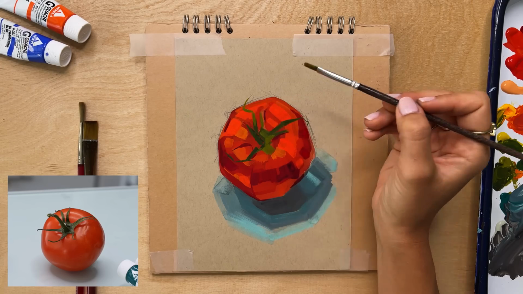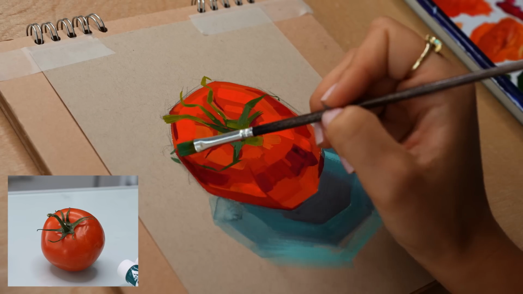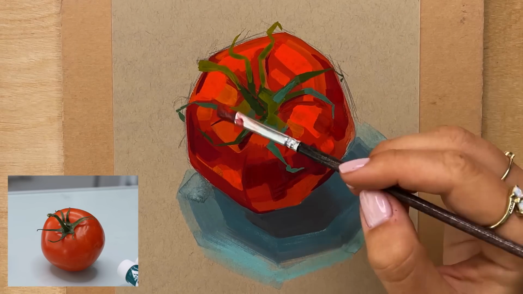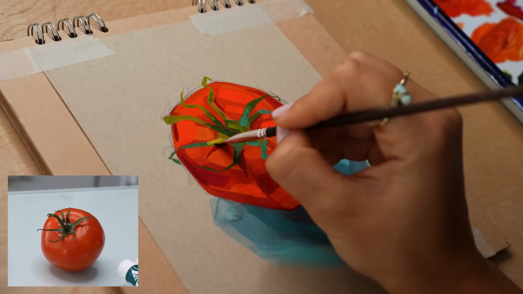Once I had the mid-tone of the greens, I started to mix in this little olive green with a bit more yellow, and certain areas of the tomato to have a bit more blues mixed in. Painting in the stem and the greens definitely became my favorite part.